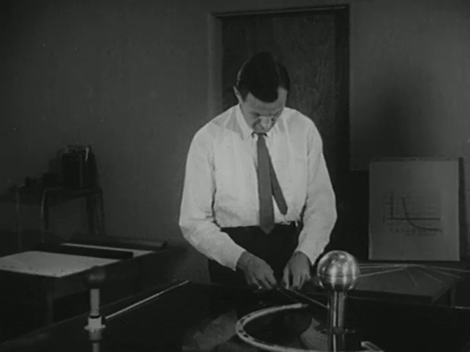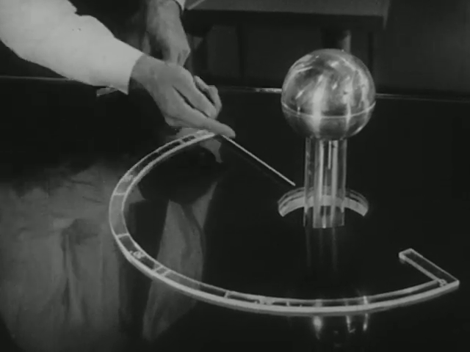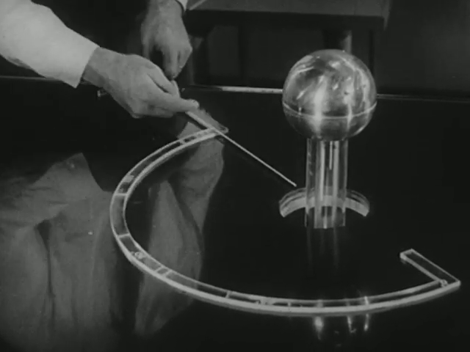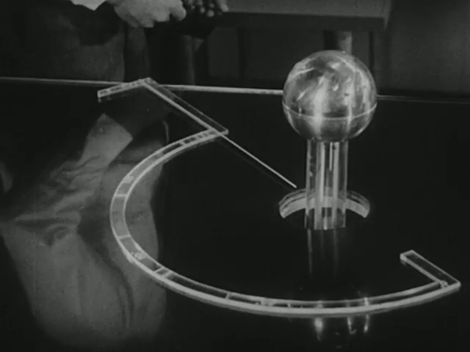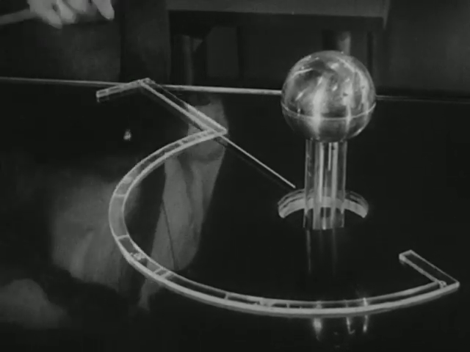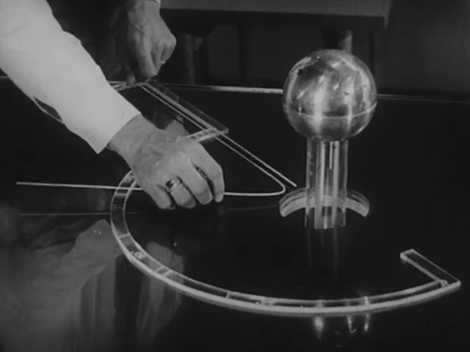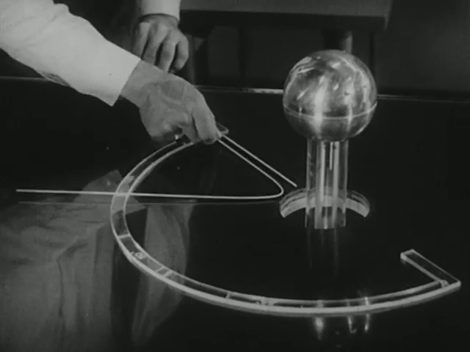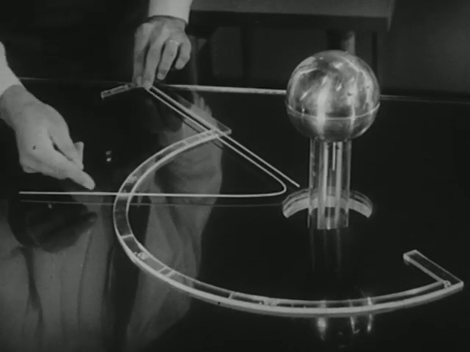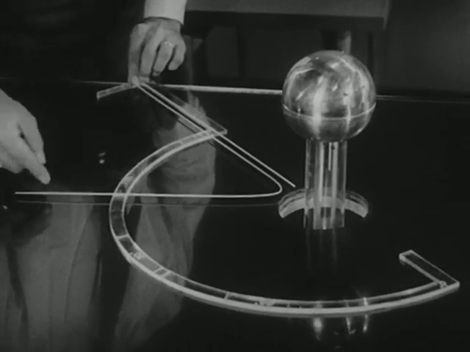Square at the center, an alpha particle would turn through 180 degrees and come right straight back. If it approached a little off-center, as this one does, it would be deflected through a large angle, say 125 degrees, and come out here.